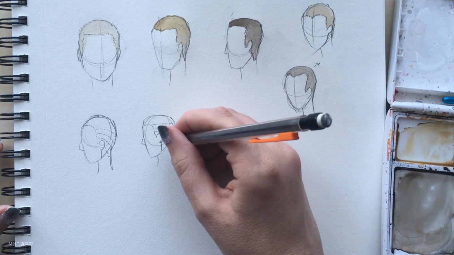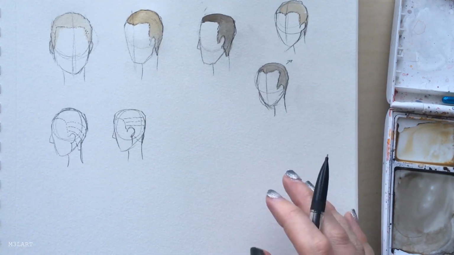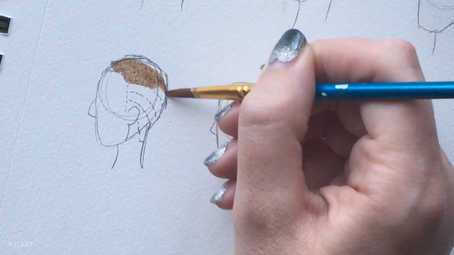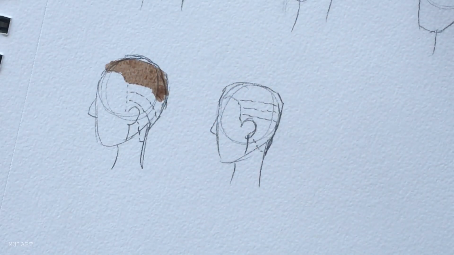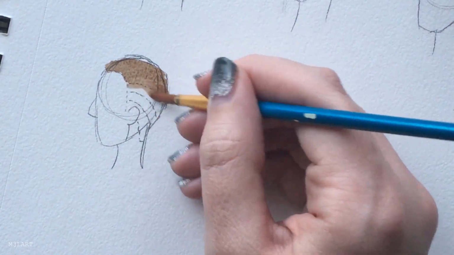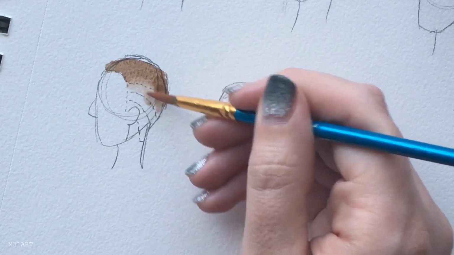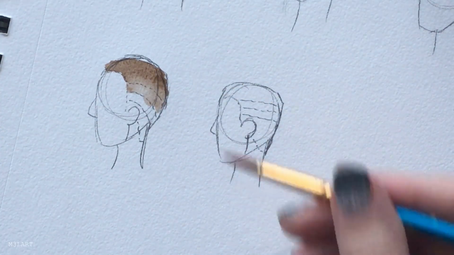The first head I've drawn is an example of a drop fade, which curves and drops down towards the back. And then the one next to it is just your classic straight across, very military style of fade. And here is how I would show that gradient with paint. So starting with the dark color on top, and then just blending down as I go into each section.